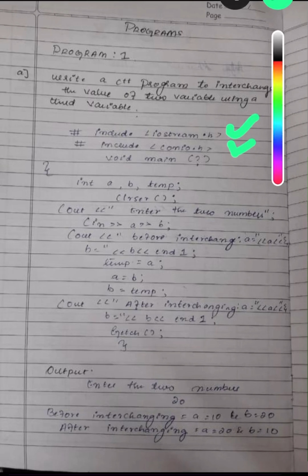Then cout. Again, after storing those values, now I'm sending them a message with cout. Before interchanging, the value of a was a, that is a is equal to 10, and the value of b was b, that is b is equal to 20. And my sentence is finished. Then now our actual programming starts, actual logic starts here.